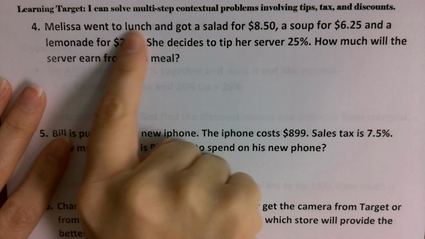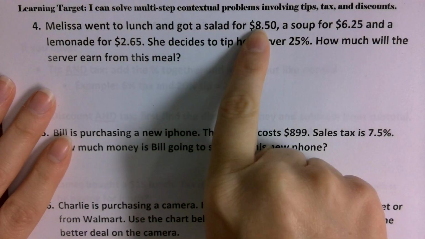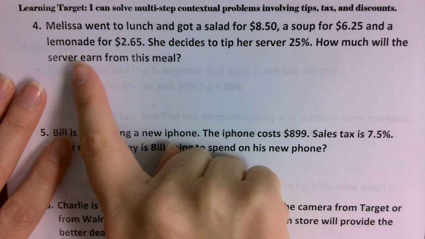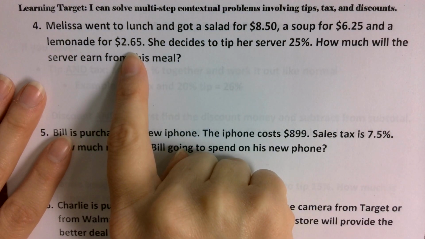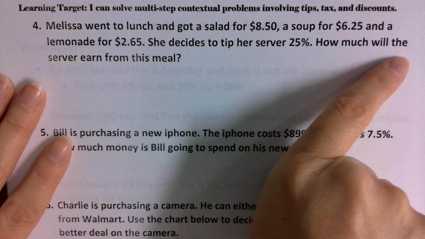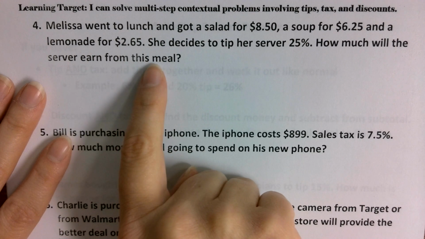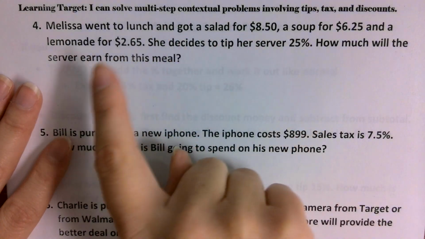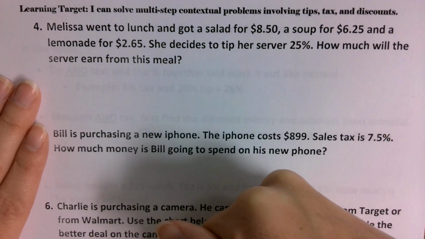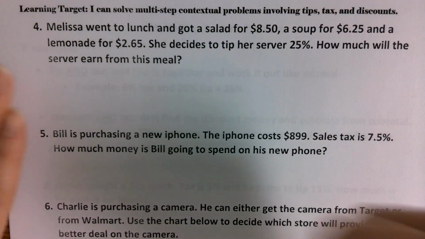Okay, so Melissa went to lunch and got a salad for $8.50, a soup for $6.25, and a lemonade for $2.65. She decides to tip her server 25%. We want to know how much is the server going to earn from this meal. How much is the server going to earn? What do we call it when the server earns money? What is that called? Tip.